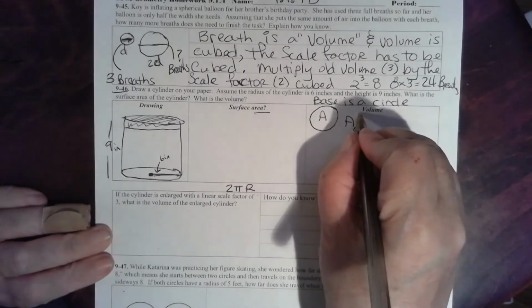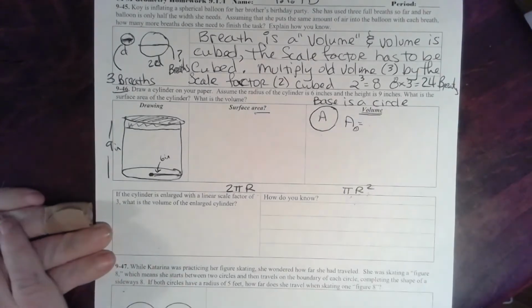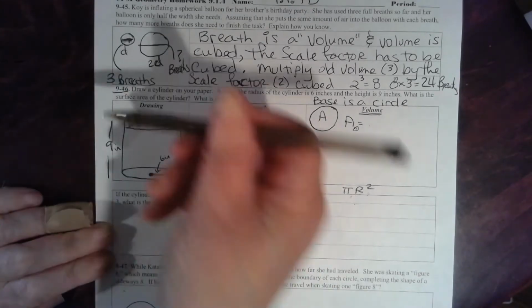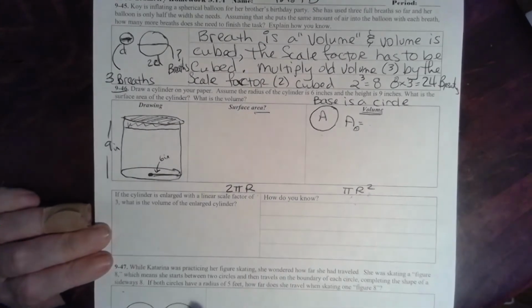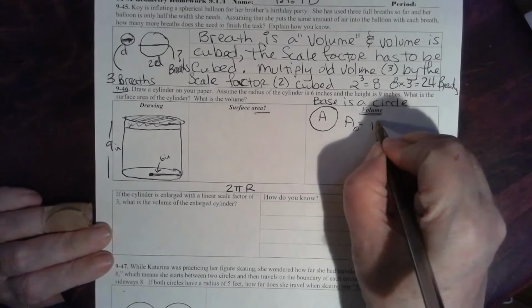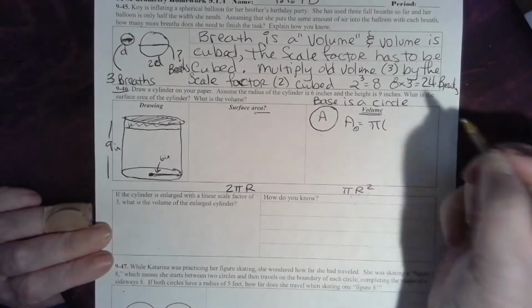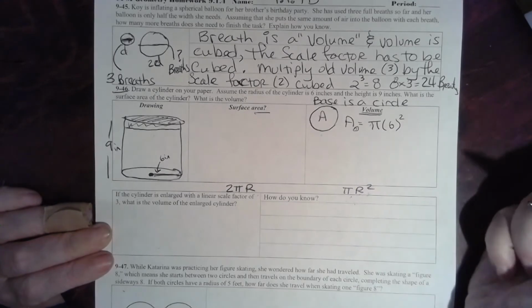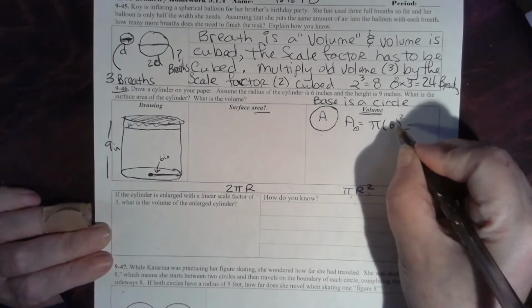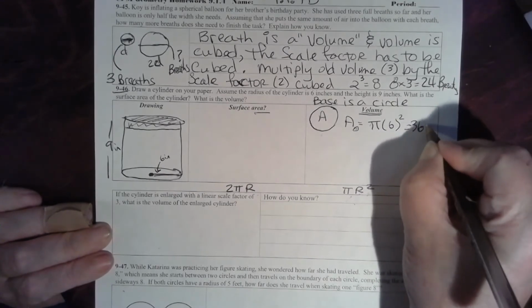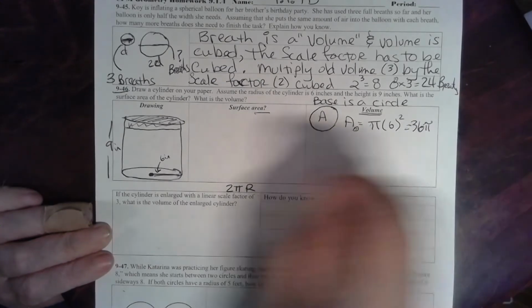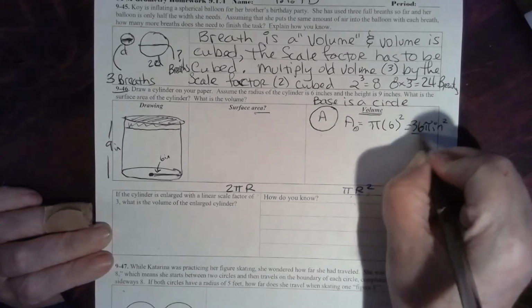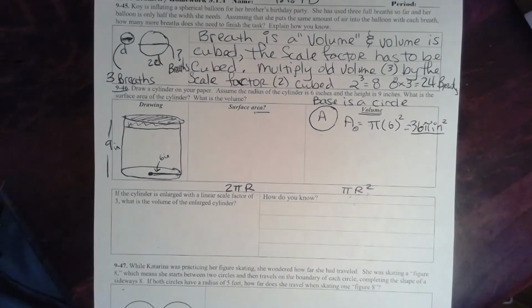So volume often is the easier place to begin. Surface area, we've got to worry about all the round sides, the top, the bottom, so let's focus over here. So we're going to take pi, and then the radius, we were told the radius is 6 inches, and we're going to square that. And so 6 times 6 is 36. There's a pi. My units are inches, and that's squared because we're finding an area.